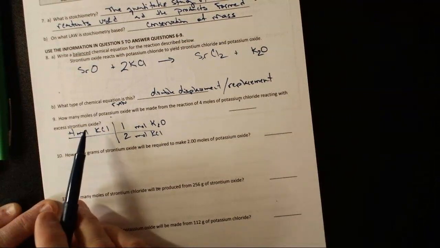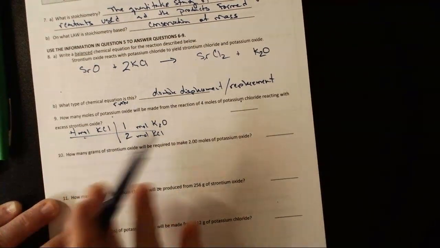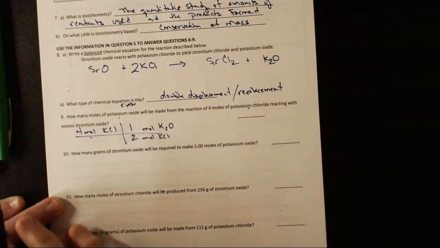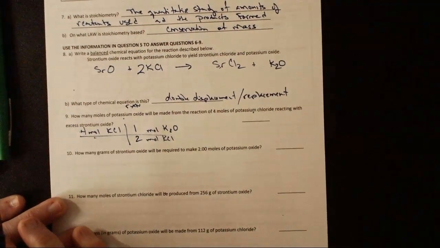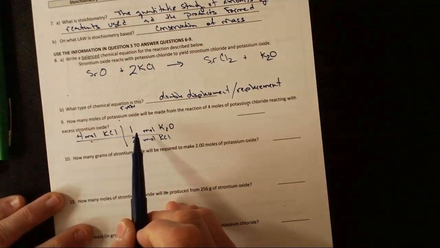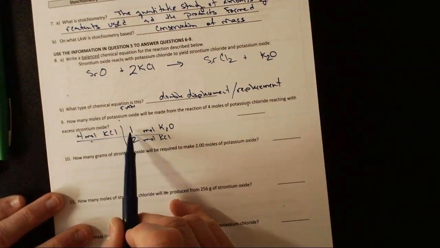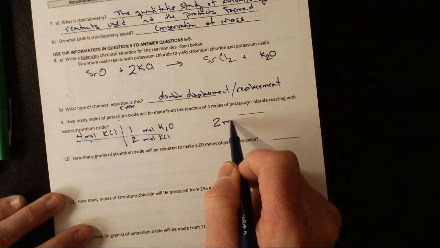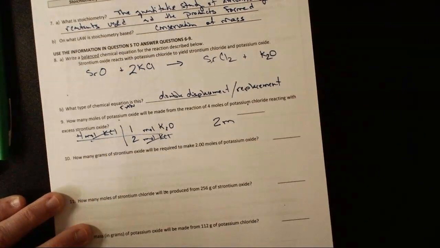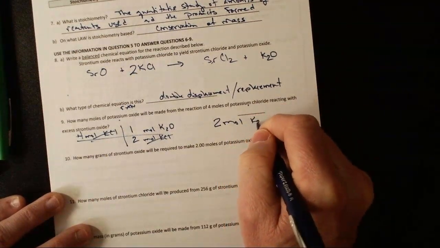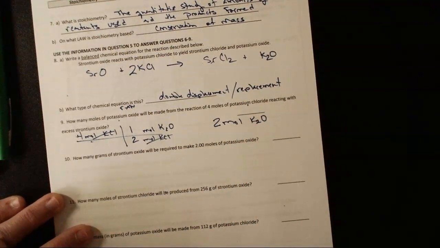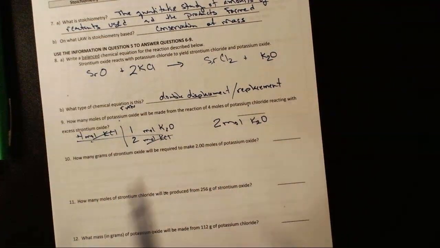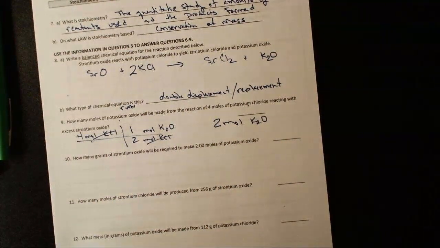Well, it's asking me for moles, it's given me moles, so I don't need to worry about grams or molar masses or any of that. All I have to do is deal with these moles, which means I've got to deal with the arithmetic. 4 times 1 is 4, divided by 2, so that's equal to 2. Moles of potassium chloride cancel out, leaving me with simply moles of potassium oxide. So how many moles of potassium oxide will be made from the reaction of 4 moles of potassium chloride with excess strontium? That would be 2 moles of potassium oxide.